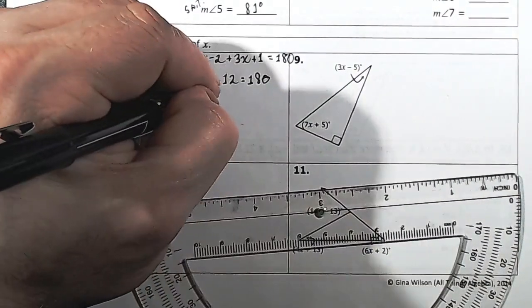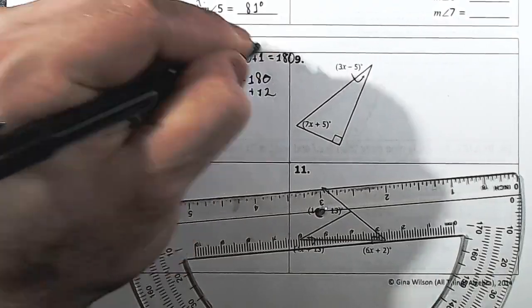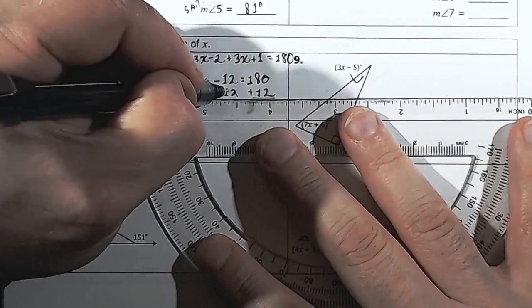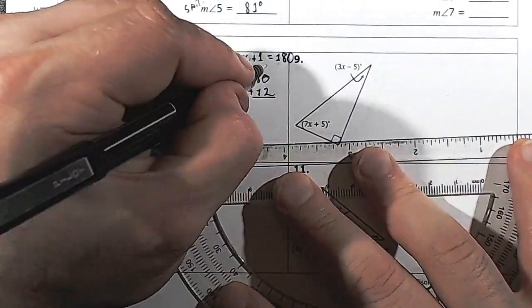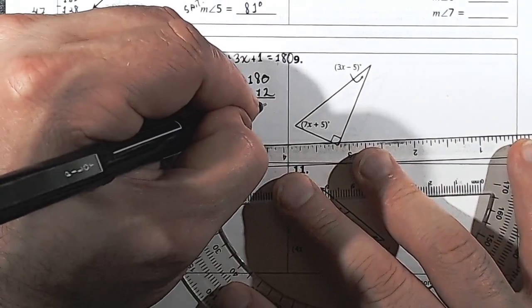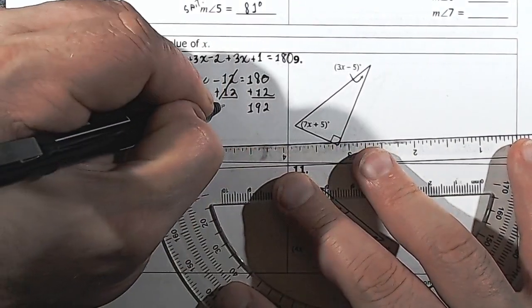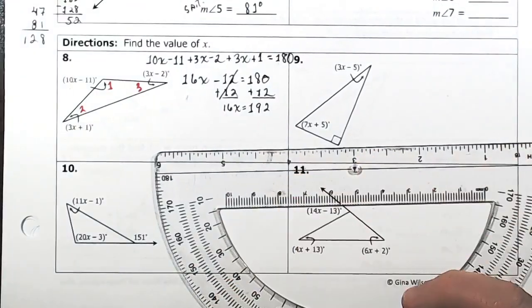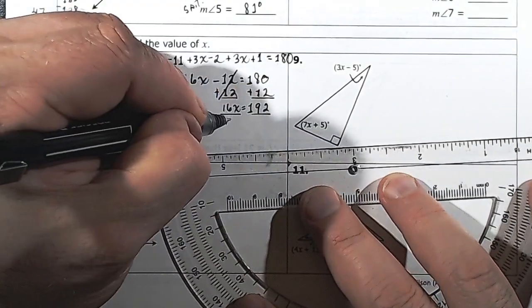So let's just add 12 to both sides. Sorry, I'm being a little sloppy here. I'm trying to go fast. All right, so we'll have to add here. 0 plus 2 is 2, 8 plus 1 is 9, and 1. So 16x equals 192. We divide both sides by 16.